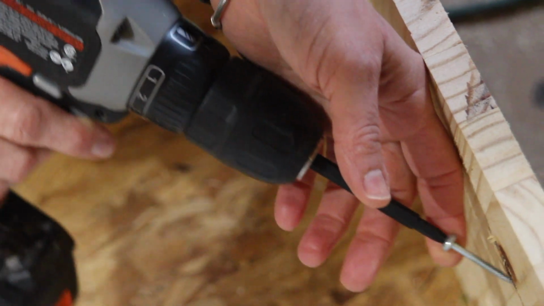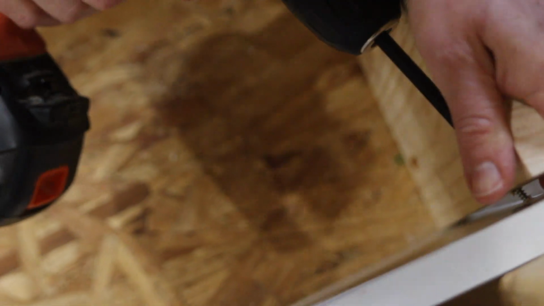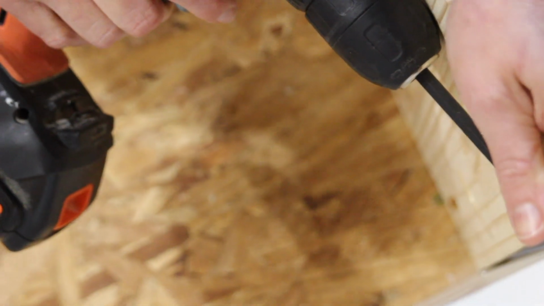So figure it out and then do the rest. And remember, you're not going to go flush on it because you cannot. So go. Why are you going into that slow speed?